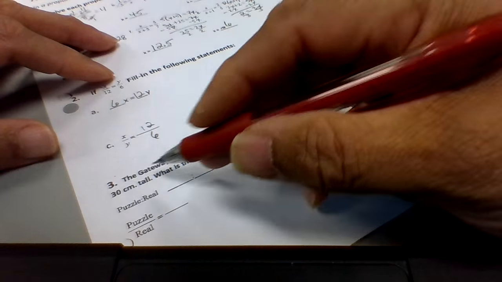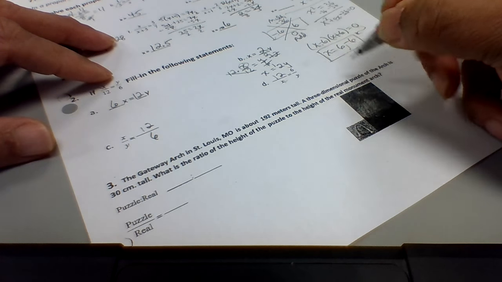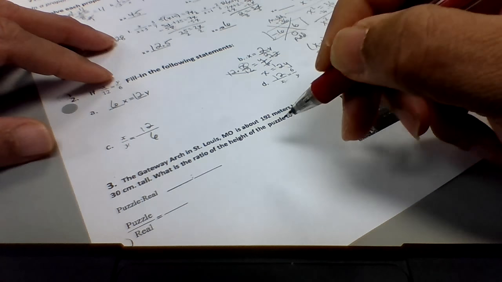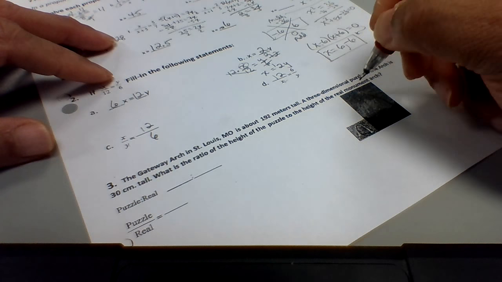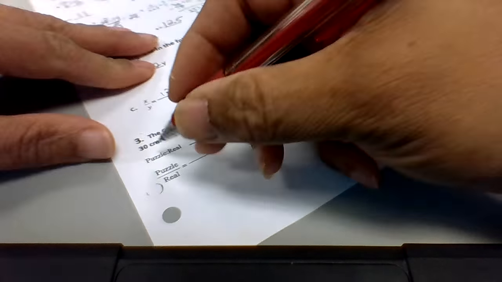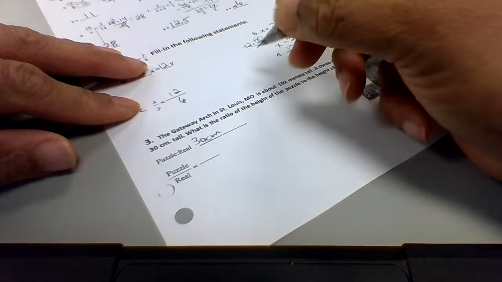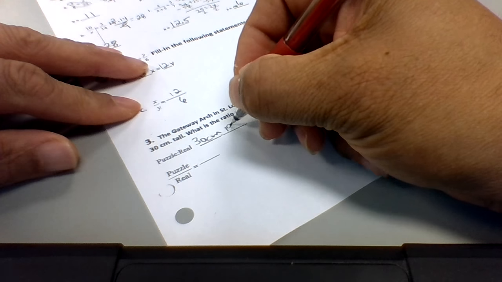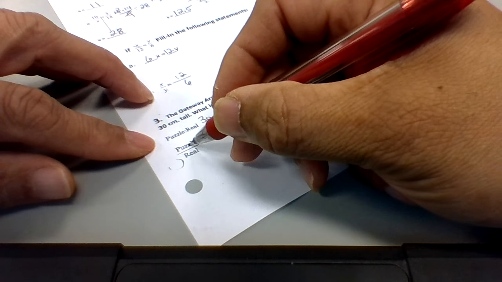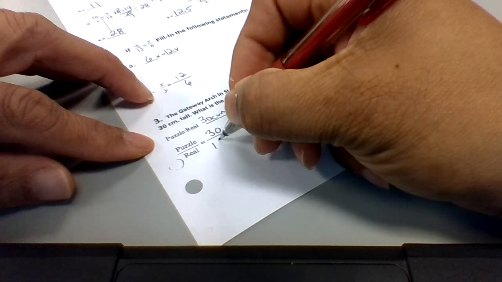The Gateway Arch in St. Louis, Missouri is about 192 meters tall. A three-dimensional puzzle of the arch is 30 centimeters tall. What is the ratio of the height of the puzzle to the height of the real thing? So the puzzle was 30 centimeters tall, and the real thing was 192 meters tall. So again, here they want the puzzle over the real. So the puzzle was 30 and the real was 192.